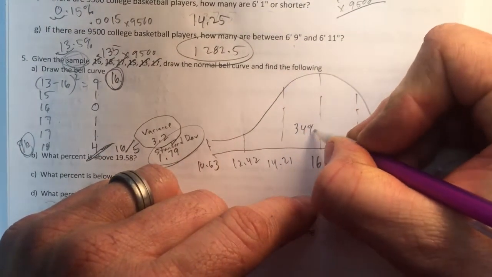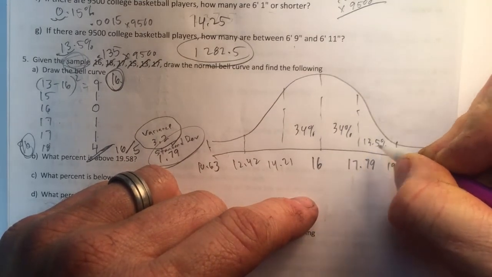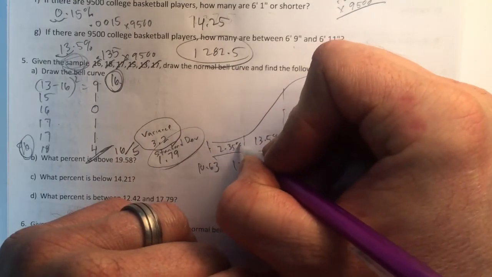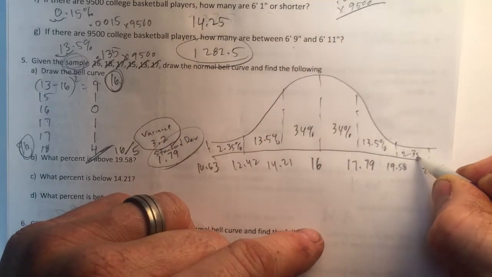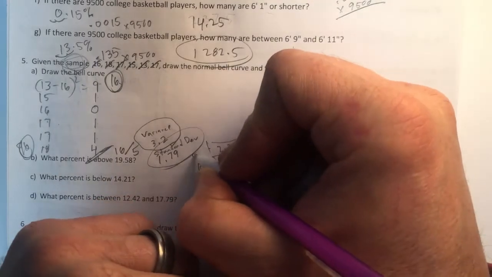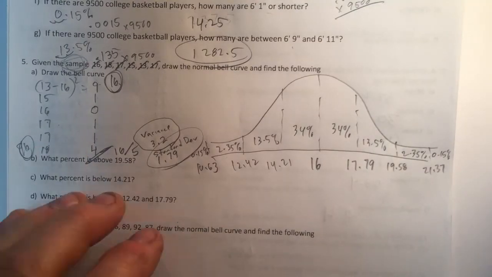Now my percents. This is 34. This is 34. This is 13.5. This is 13.5. This is 2.35. 2.35. These you memorize. 0.15%. There you go. And now I answer these questions.